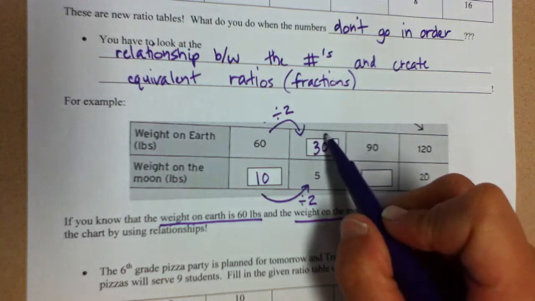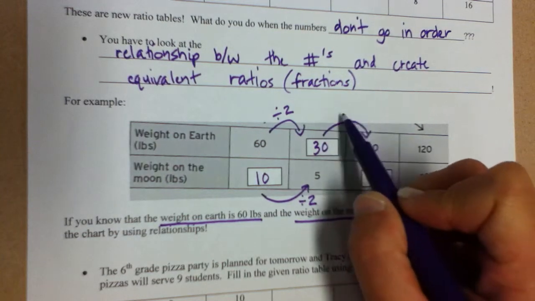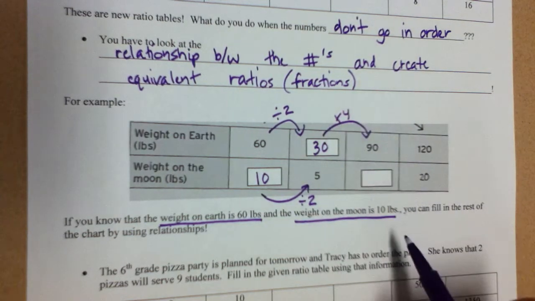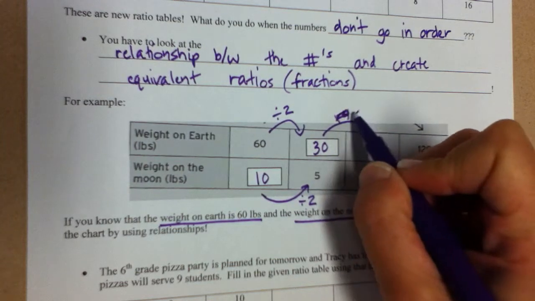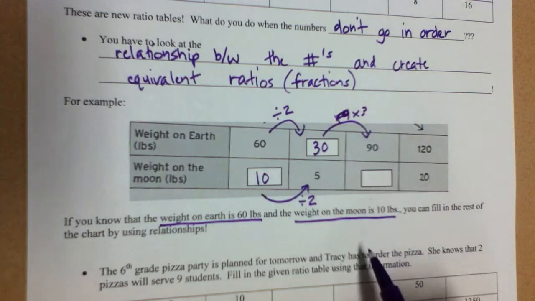If we know that 30 times 4 is 90, no it's not, Mrs. Rogers. 30 times 3 is 90.